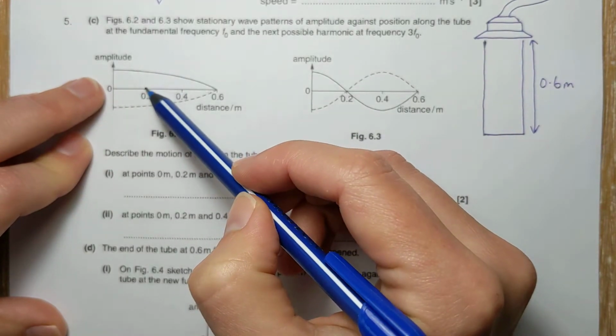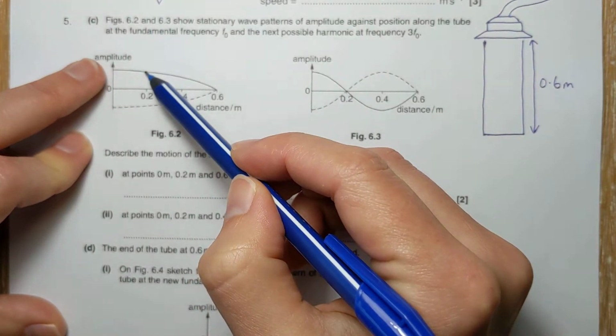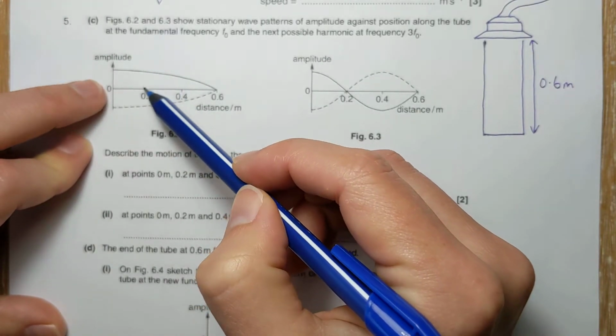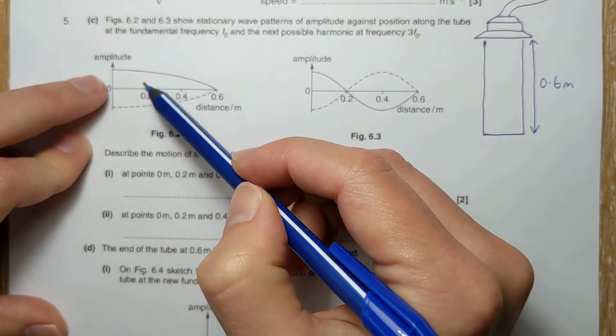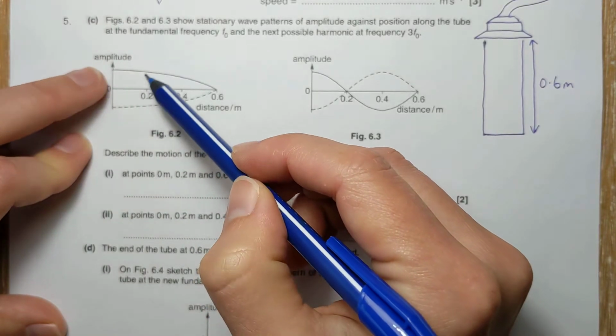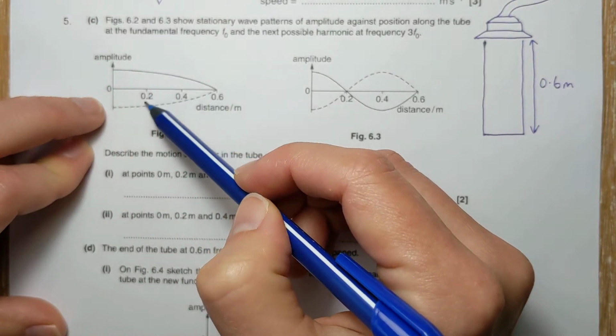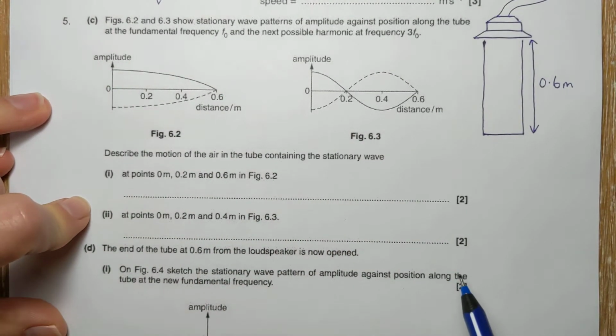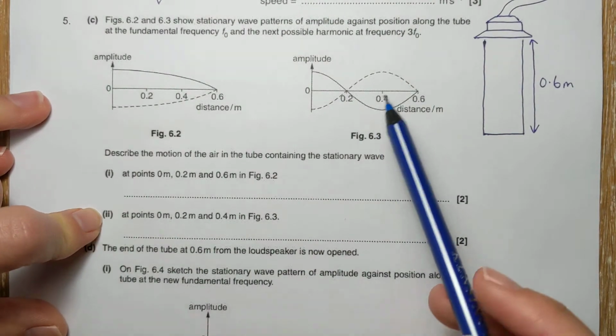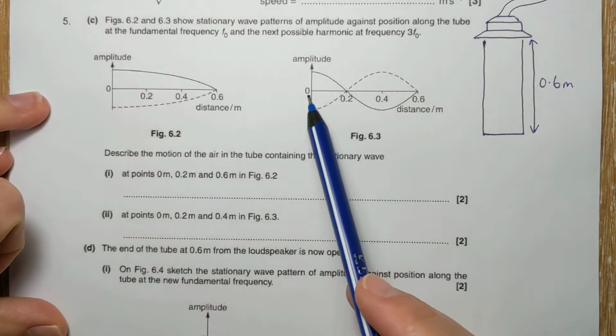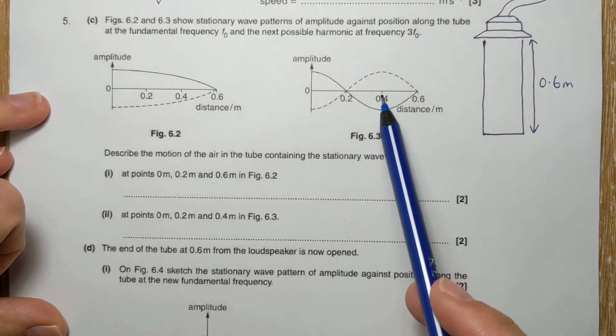And if you want to be really clever, you say that the particles are oscillating in phase with the particles at 0. So they're always moving in the same direction and they're always the same fraction of the way through their cycle. And for the second part, it's now this diagram, 0, 0.2 and 0.4.